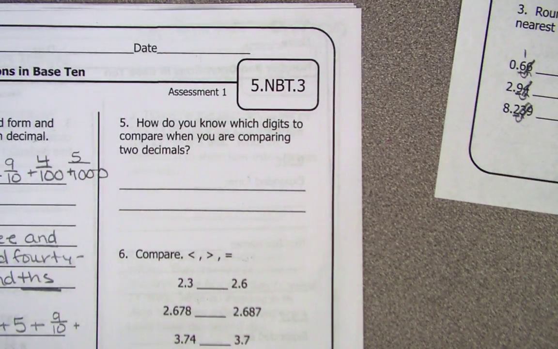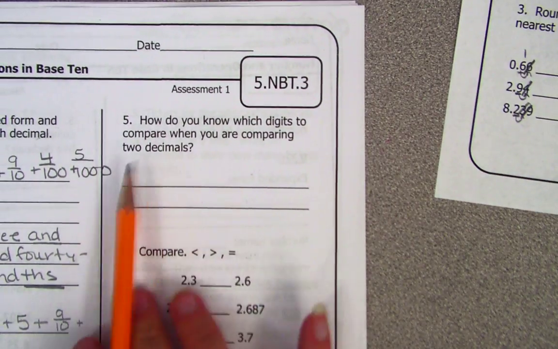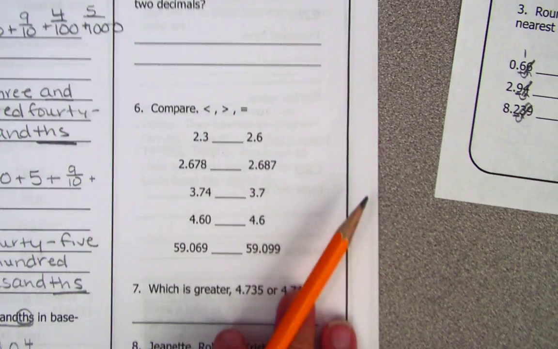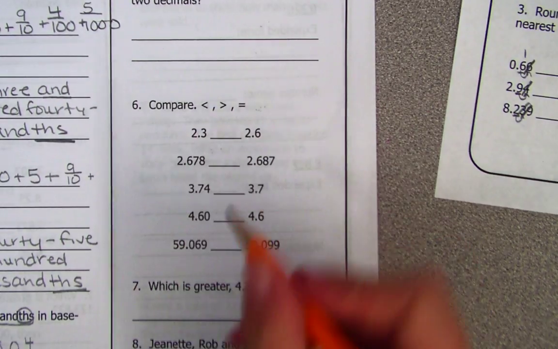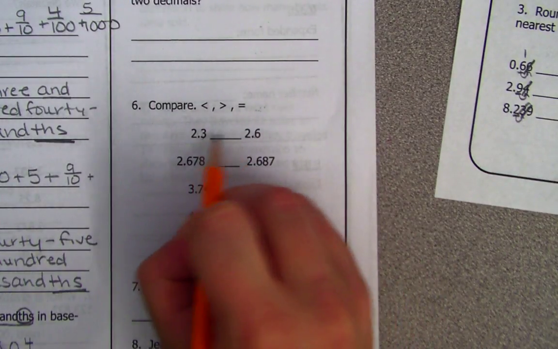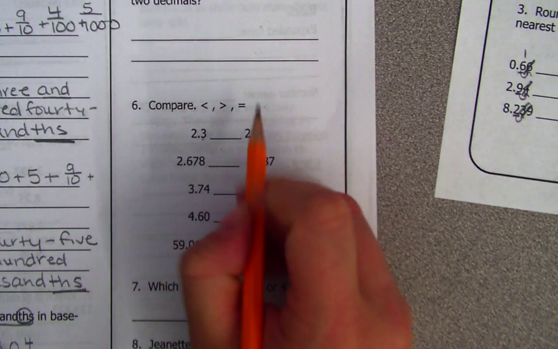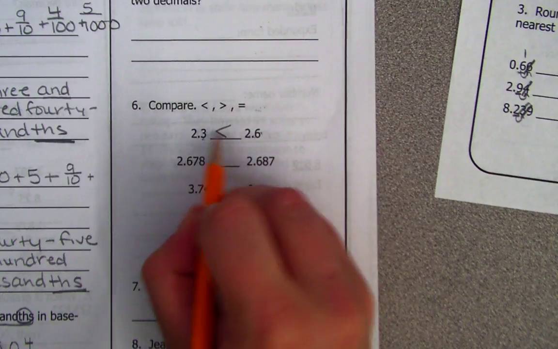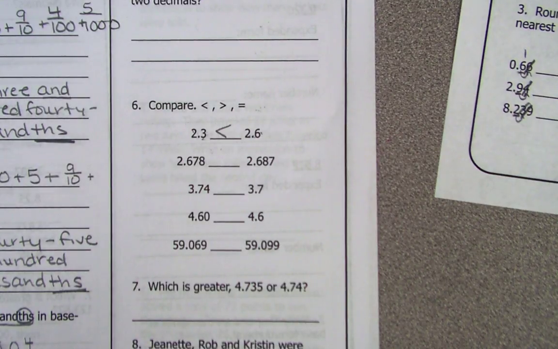Number 5, we're not going to do. That's for you to do on your own. Number 6, I'm only going to compare a few and I want you to finish out the rest. But since these two are single digits, I can just look and see, oh, 6 is bigger than 3 and can compare it that way.